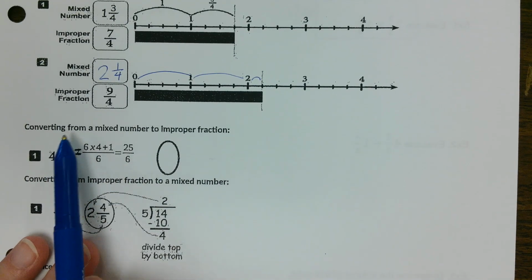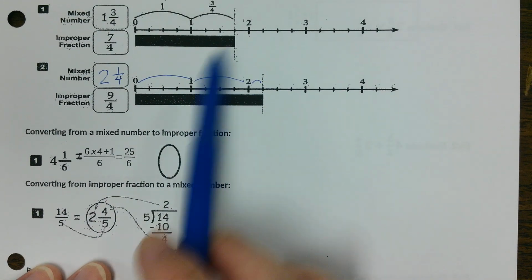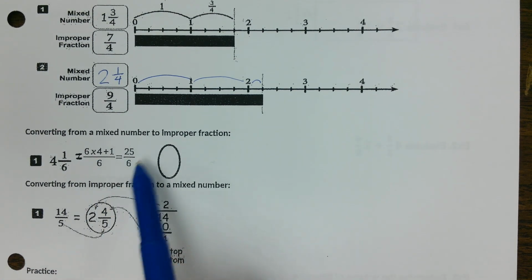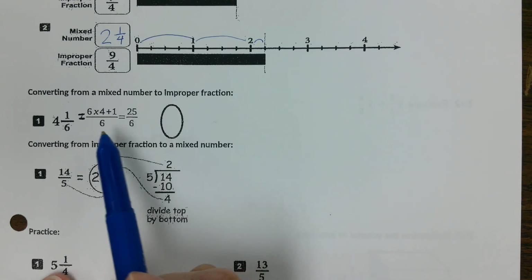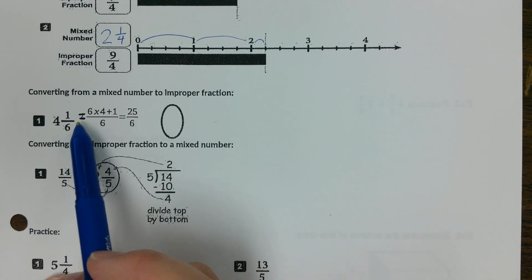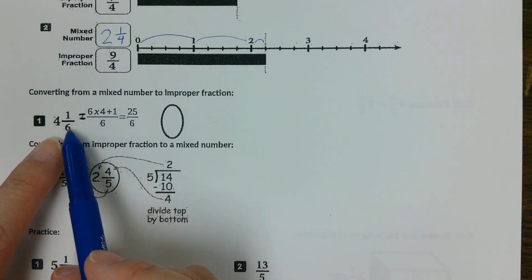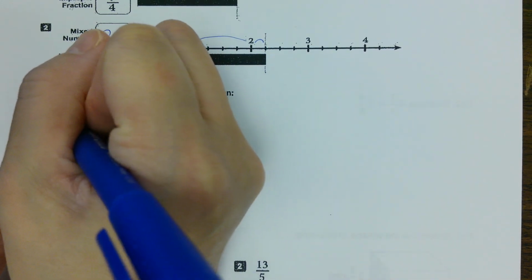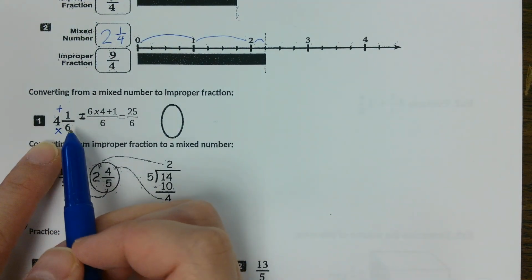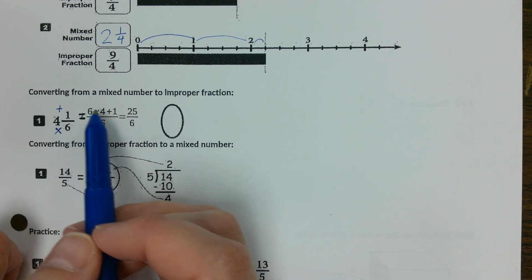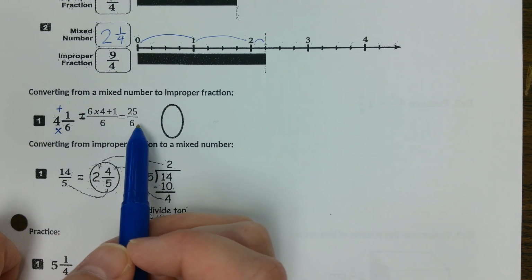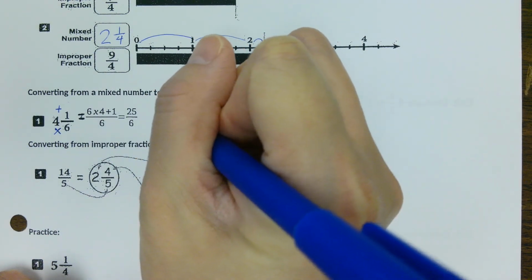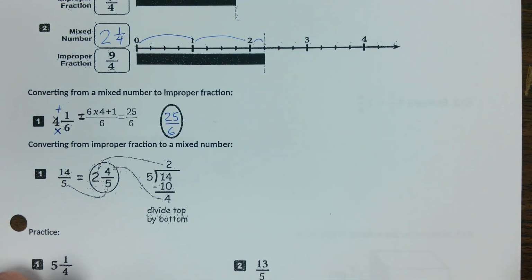Okay, so how do we convert? Obviously we don't want to be drawing number lines for every single question. So there's a mathematical way to calculate to change from one form to the other. If I want to convert from a mixed number to an improper fraction, I would times and then add. So 6 times 4 plus 1, and you get 25. Your denominator stays the same. So then 4 and 1/6 is the same as 25 over 6.